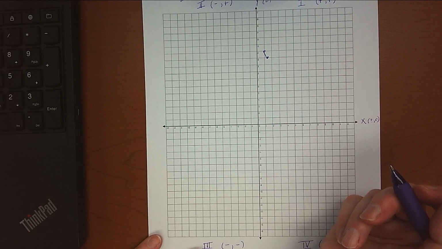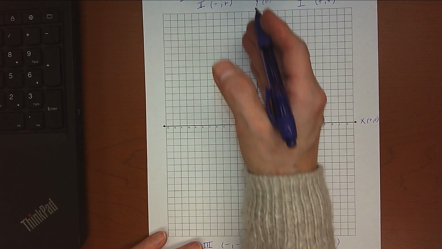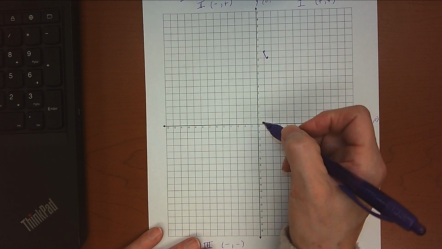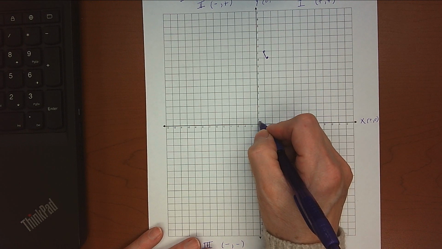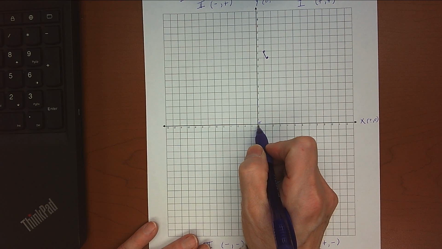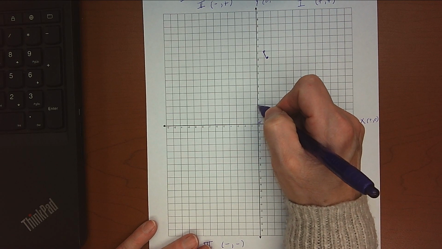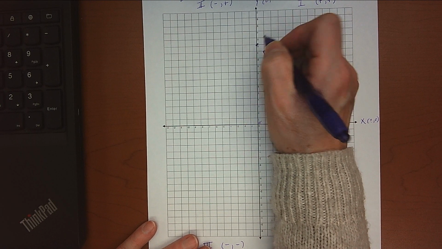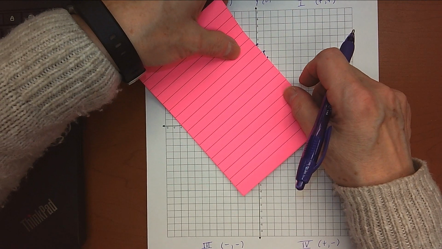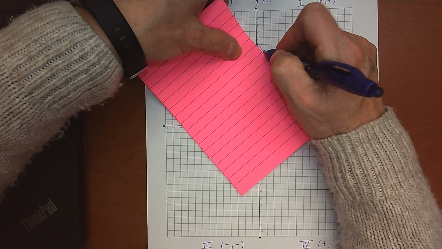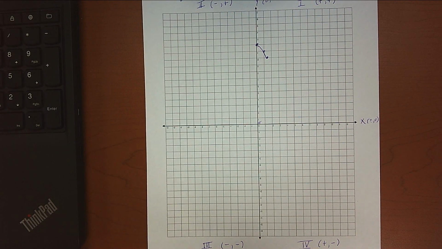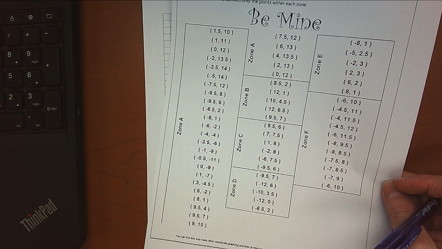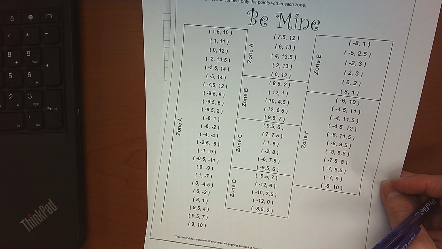Then my next one is 0, 12. So remember, that's one that is going to land on the y-axis. So we don't go right or left at all. We always start at the origin. This spot right here is called our origin. That's where we always start. So we don't go right or left at all. We stay at 0, right or left, and then we go up 12 is point 3. So it's 1, 2, 3, 4, 5, 6, 7, 8, 9, 10, 11, 12, right there. And then we connect those 2 points. And you keep going in this manner until you get your picture finished. So you've got your Be Mine Valentine to finish up, and let me know if you have any questions.